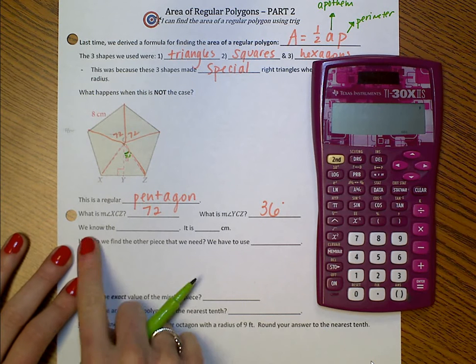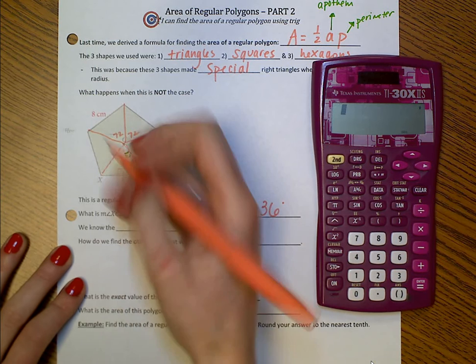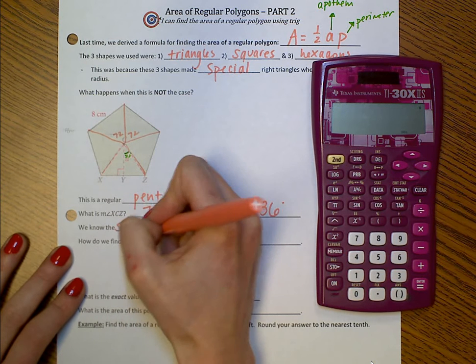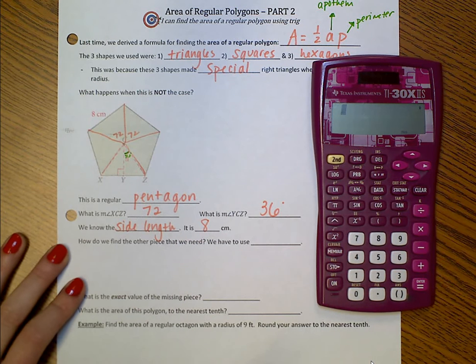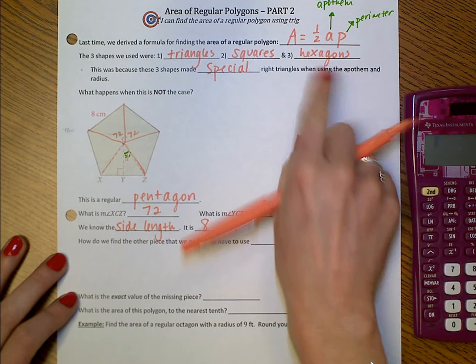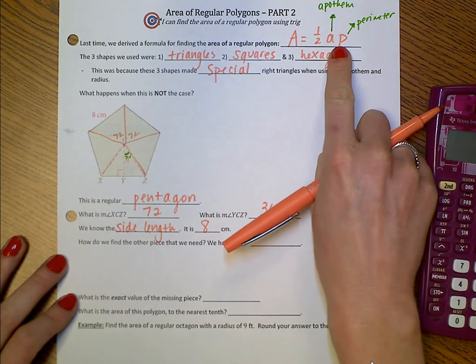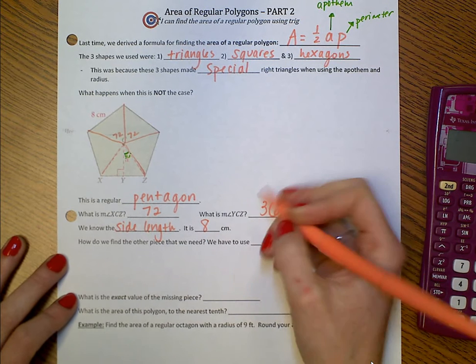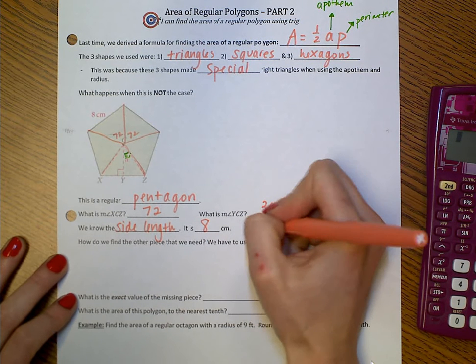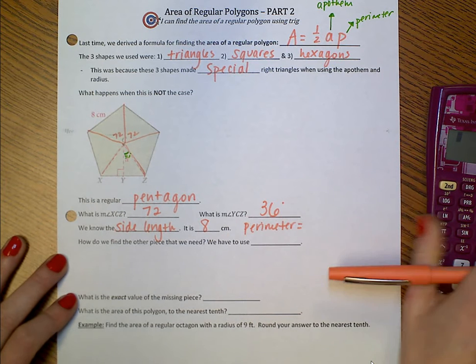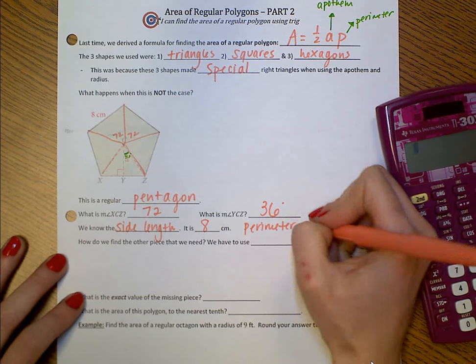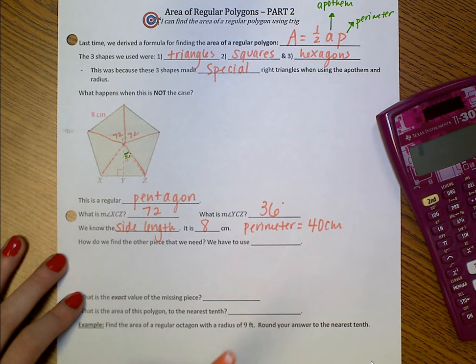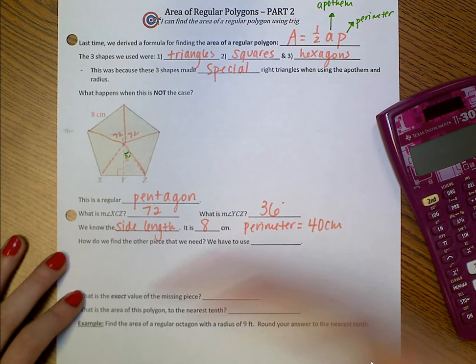We also know on this picture the side length. And it's regular, so they're all 8. So we can go in and kind of think about finding the overall area. I could find the perimeter, because I have a side length. If each side is 8 and there are 5 sides, the perimeter would be 40 centimeters. Okay, so I have that part.